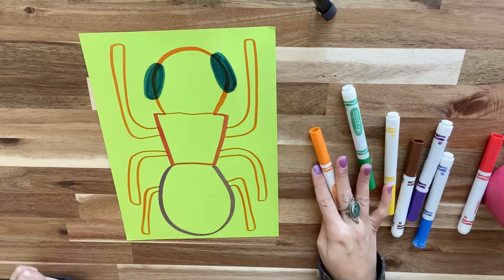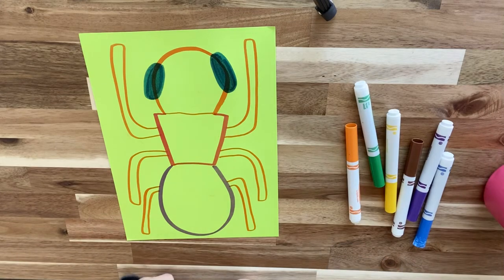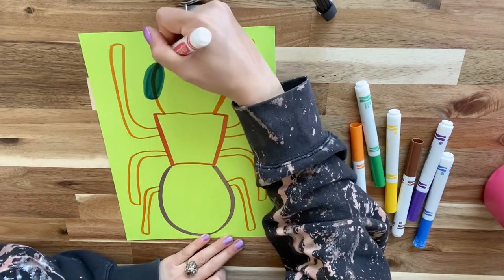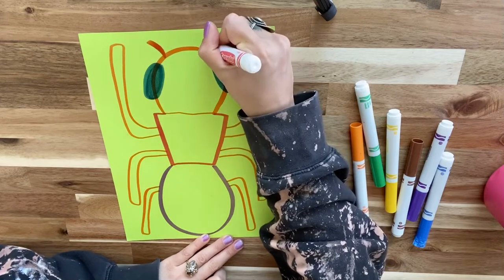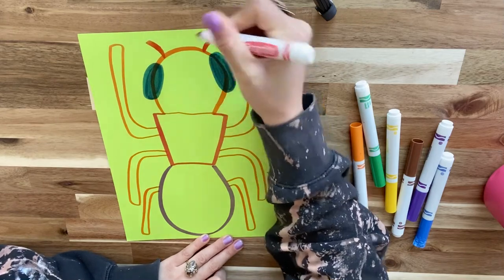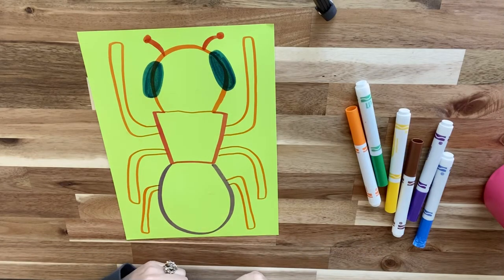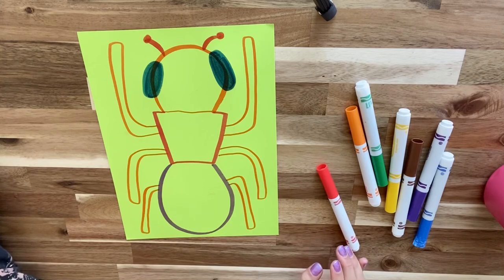So we also need to add 2 antennae, which is the plural of it. I'm just coming out of the head, with a little circle on the top. So now we have all the different body parts of our beetle, but now we need to start decorating it.